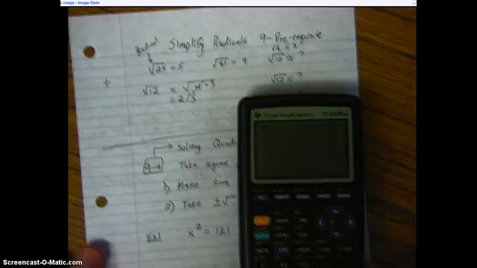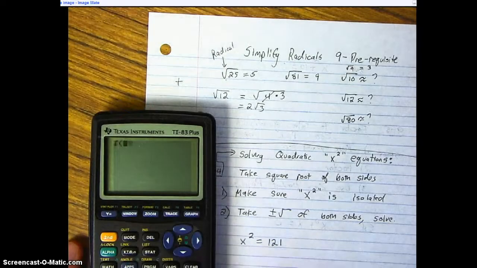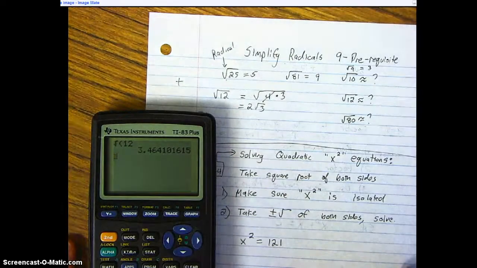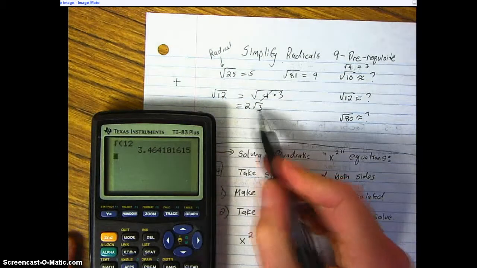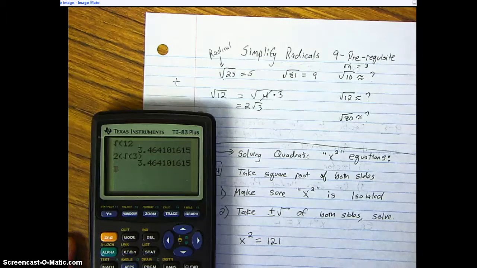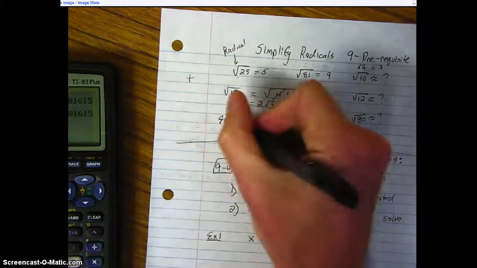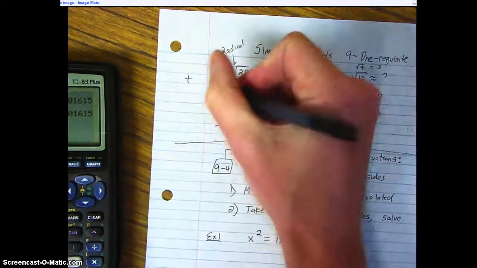And let me show you that. If I take the square root of 12, I get this long answer. This just means 2 times the square root of 3. So if I said 2 times the square root of 3, notice I get the same exact answer. And that's simplifying radicals. Let me do one more example for you. This is example 1.